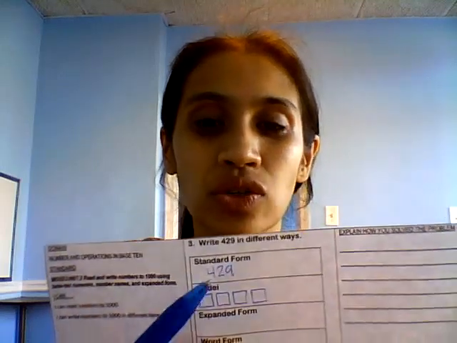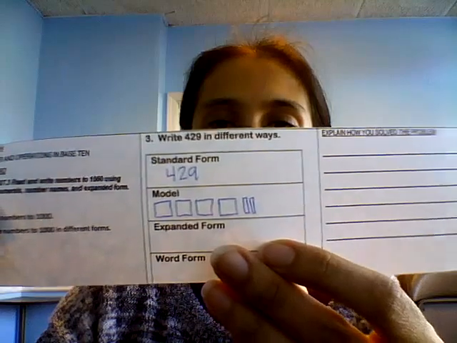What's the next thing we have to draw? The 2 what? 2 tens. So draw 2 tens. I'm going to draw 2 tens. There's a 10. There's another 10. Look, 10 and 10. And then we have one more thing to draw. 9 what? 9 ones. So draw 9 ones. I'm going to draw 9 ones. I'm going to count it as we draw it together.